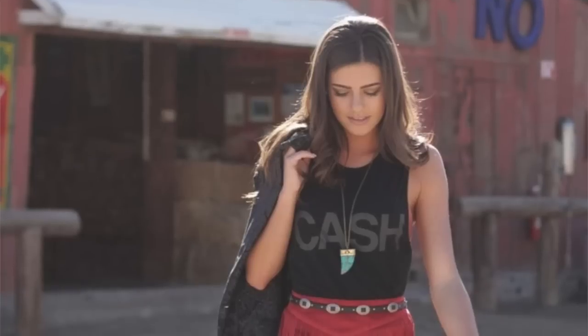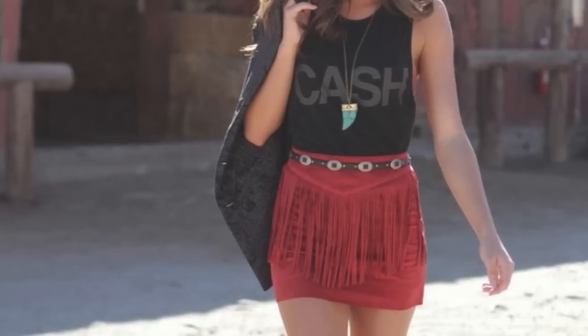When they're searching for an outfit to wear to a music festival or a country music concert, how are they going to find your item? So what I'm going to show you is how I am putting tags, like hashtags, into my listing.